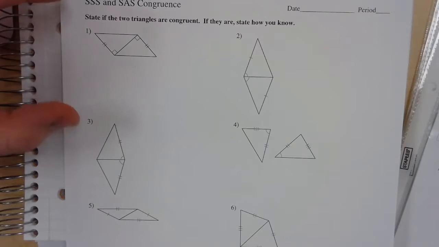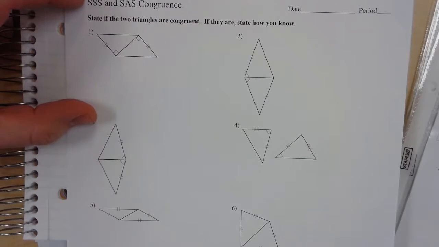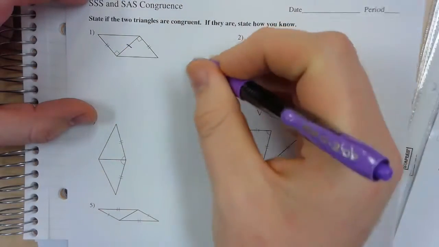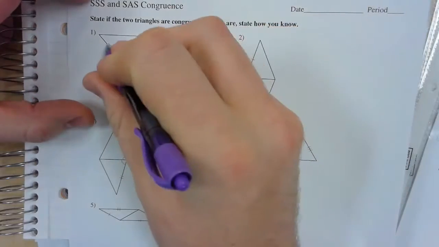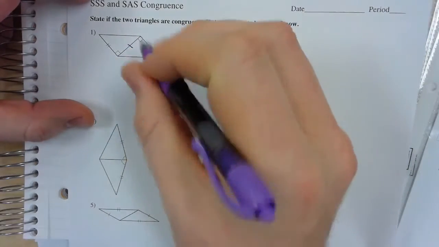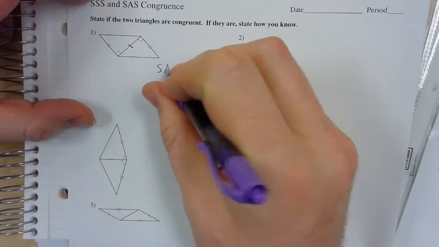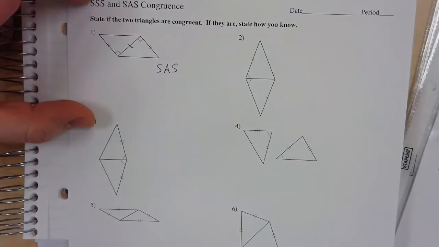Alright, let's start by going over last night's homework, so you can see how these problems worked out. Number one, I've got a reflexive segment in the middle, and this gives me side, angle, side, side, angle, side. So yes, they're congruent by the side, angle, side postulate.